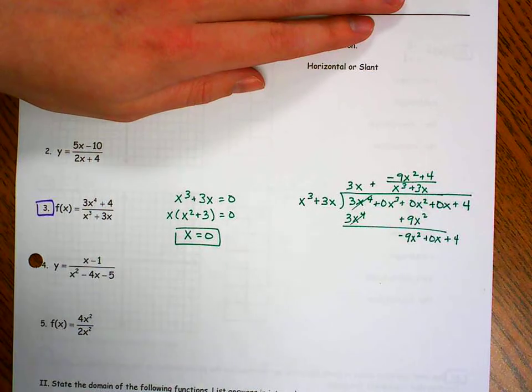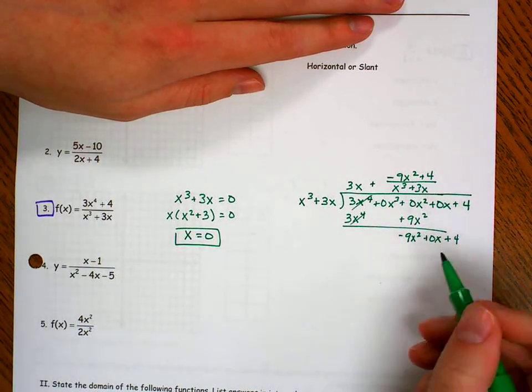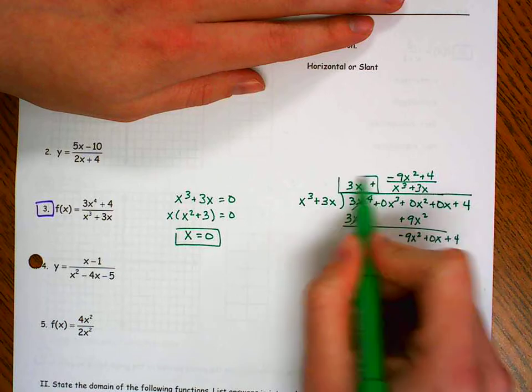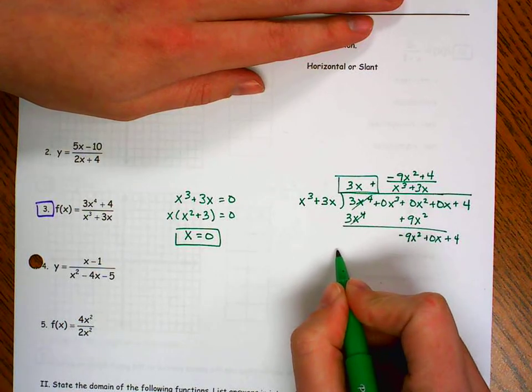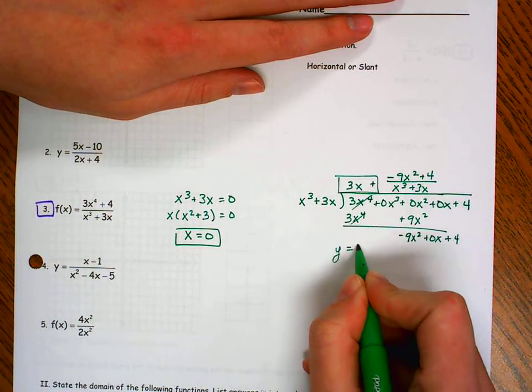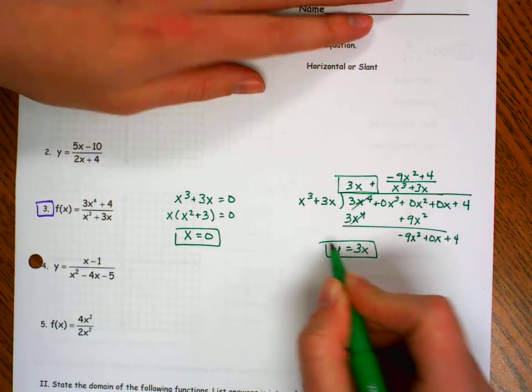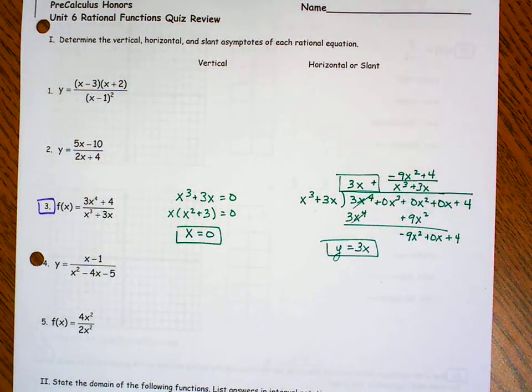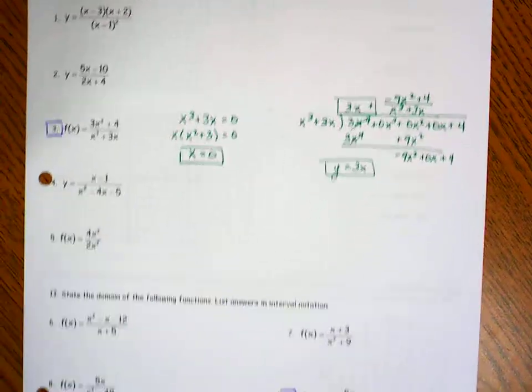Okay. Your slant asymptote is going to be just the linear portion of your long division. So this thing here. So my slant asymptote is going to be y equals 3x. Okay, I believe that's the only one with a slant asymptote on the sheet, and then you make sure to check the answers too, there's a key already up on Blackboard. So you can check the other ones later.